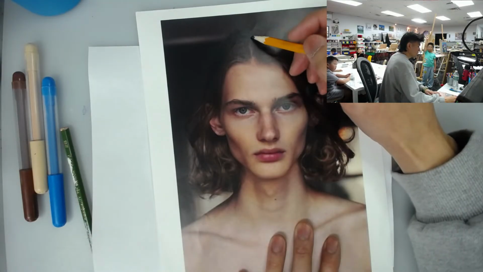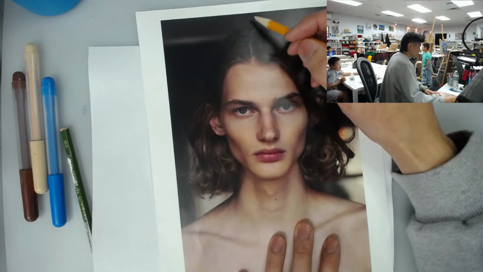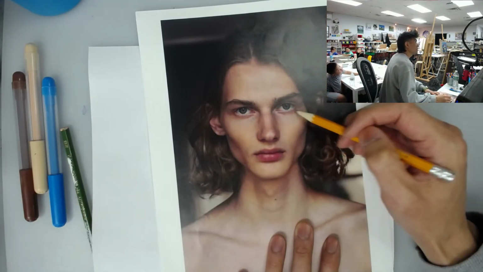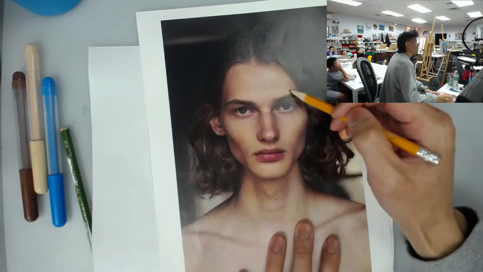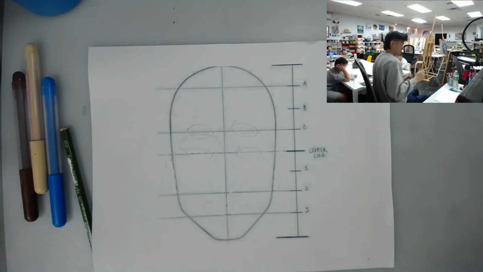So when we draw an oval, please place the eyes in the middle of the oval, or it's gonna look weird. Okay? Like an alien.